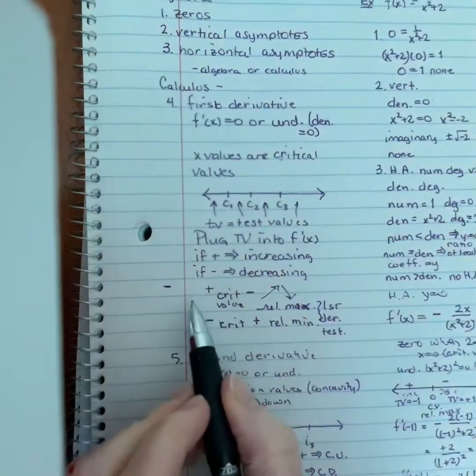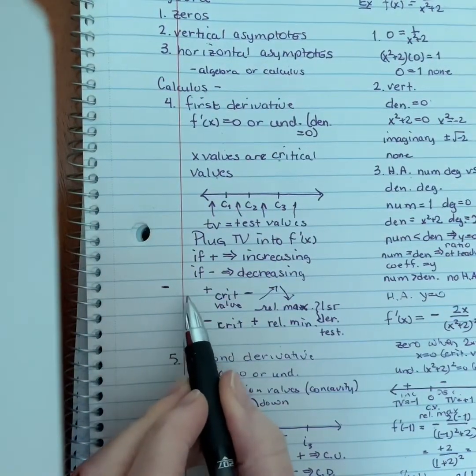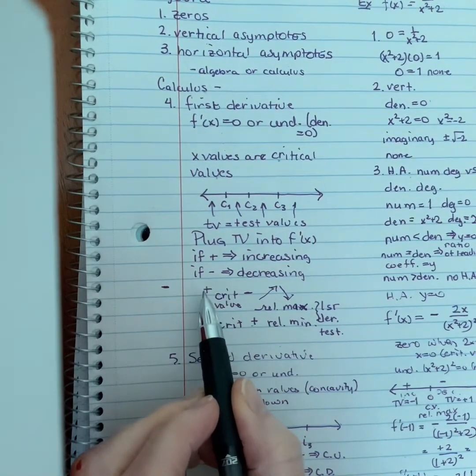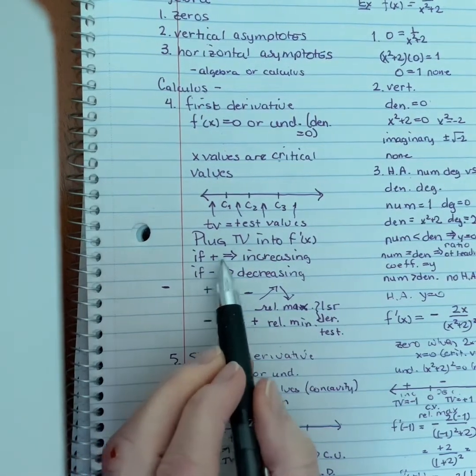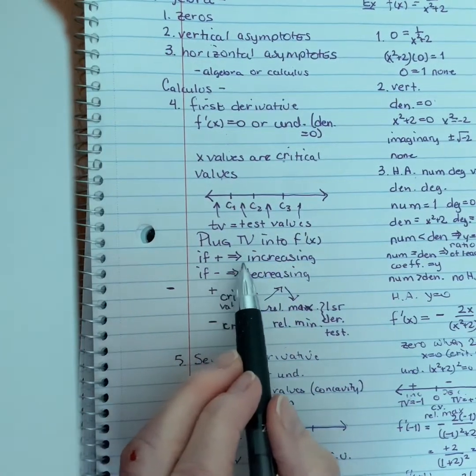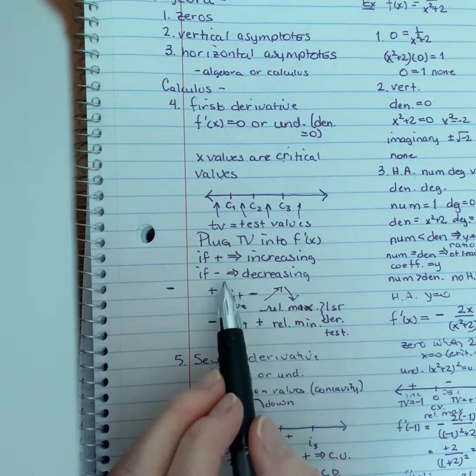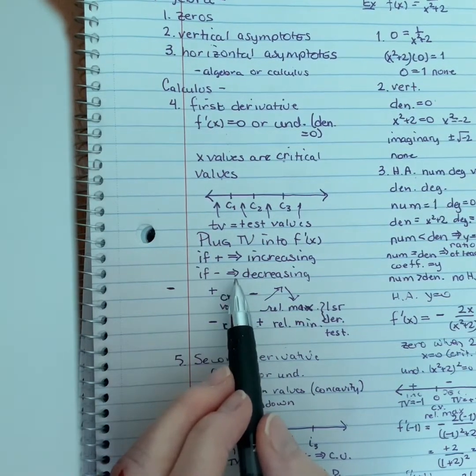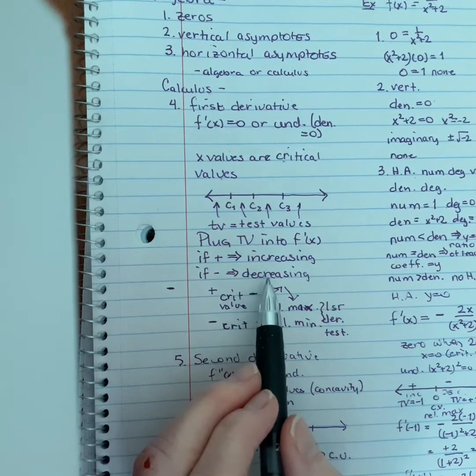we stopped the last video right about here where we were talking about the first derivative and how when we put test values in the first derivative, if it's positive, that means the function's increasing. If the test value turns out negative in the first derivative, then the function's decreasing.